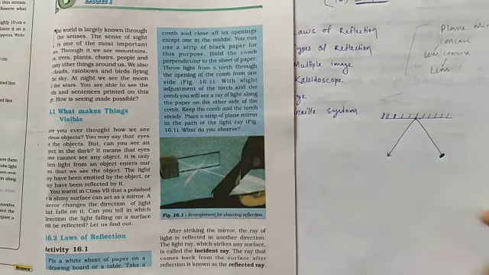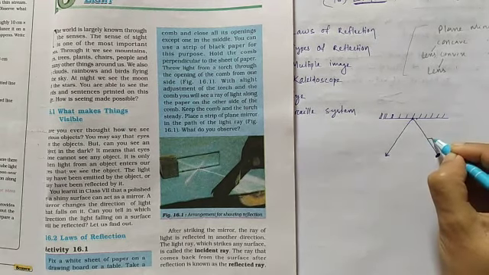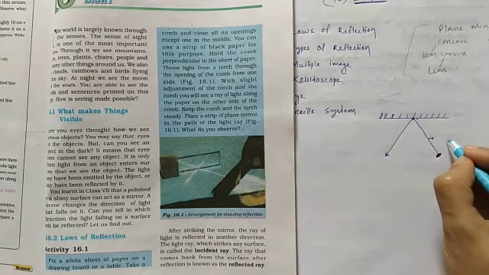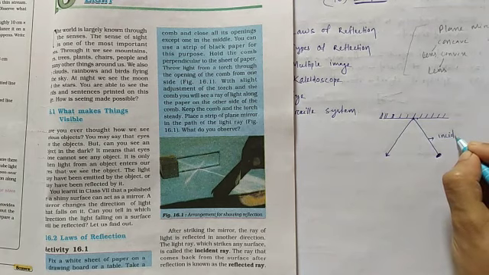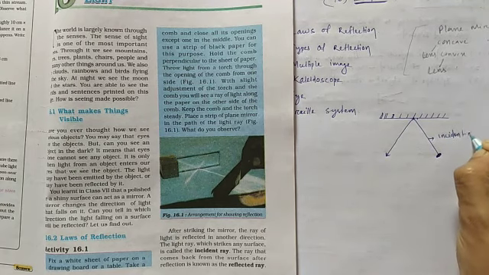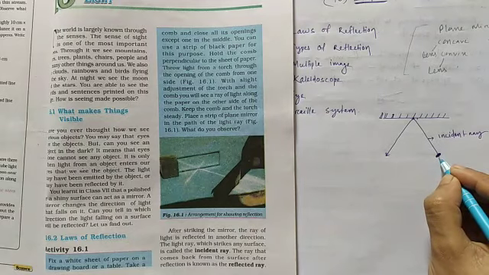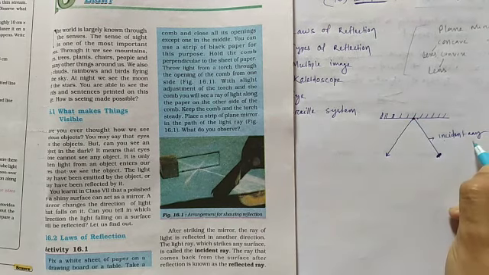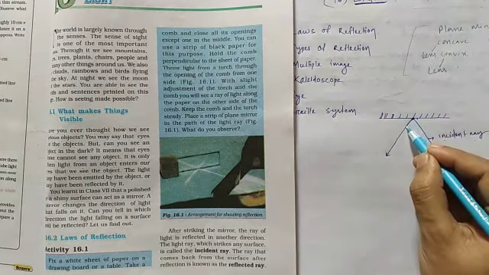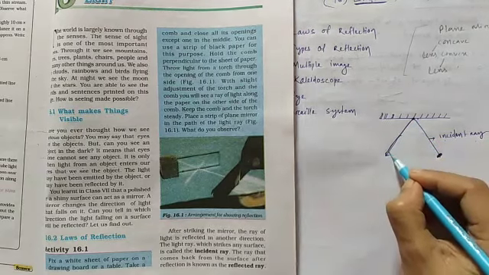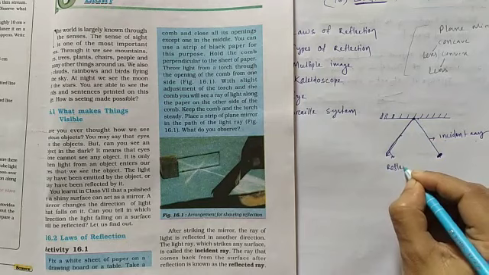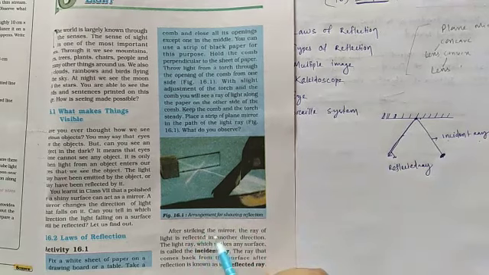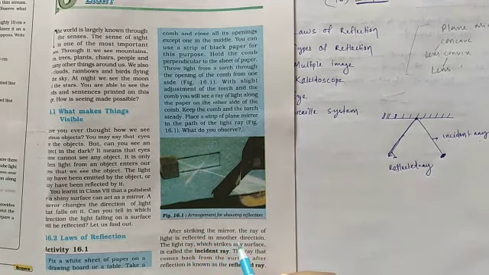Okay, so the light which you are giving, the light which is striking on the object, is known as the incident ray. The incident ray is the ray of light from the light source which is directly striking the object or mirror. And that light which comes back after striking is known as the reflected ray. After striking the mirror, the ray of light is reflected in another direction.